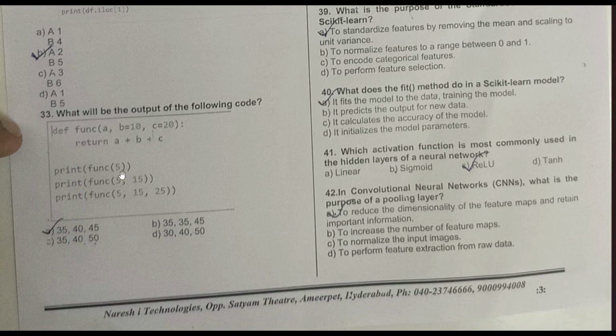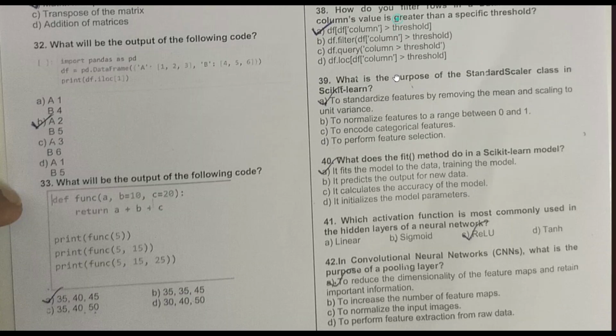What is the output of the following? So A, B, C we have given, B and C they have given with some default values. So now you can add this one, 35, 40 and 45 will be the answer. A will be the answer.